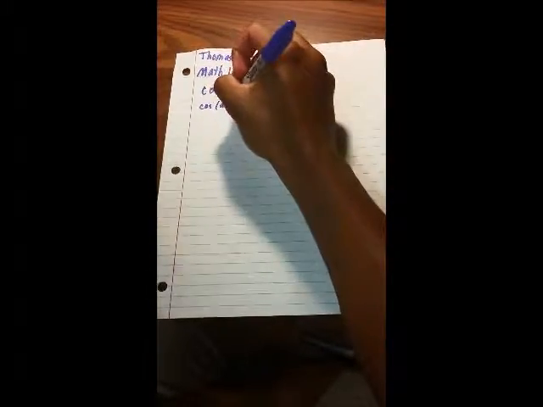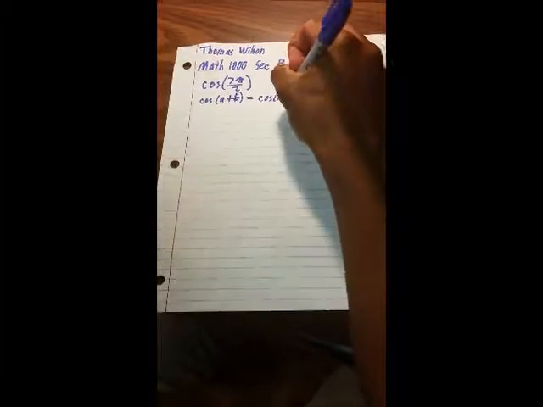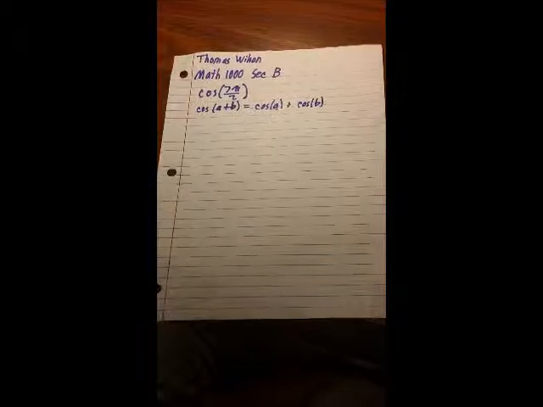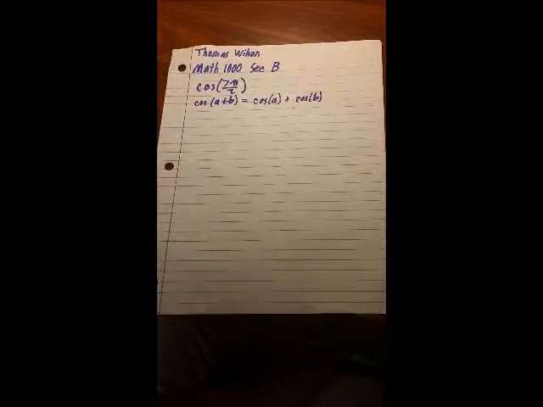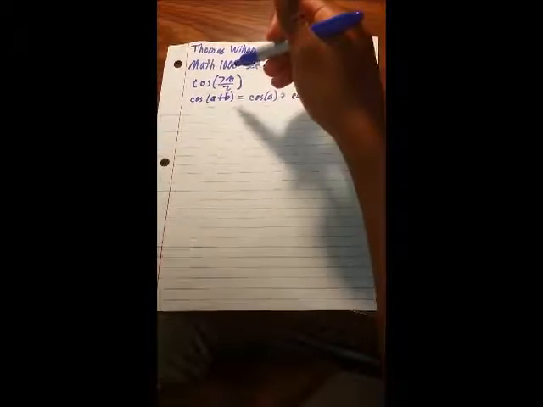Based on the principles of trigonometric functions, if we had something like cosine of a plus b, we can rewrite that as cosine of a plus cosine of b. Now, this can be useful a lot of times. It's just a way to simplify it, put it in easier terms if you don't have a calculator or something, and it lets you solve the function without using a calculator. So this can be used for this equation because we can split this up.